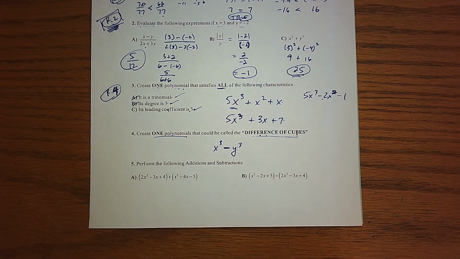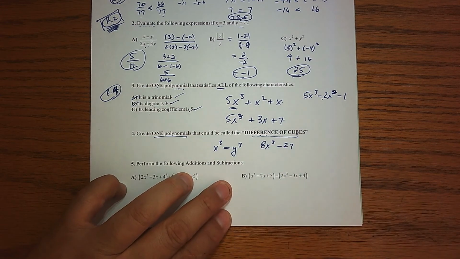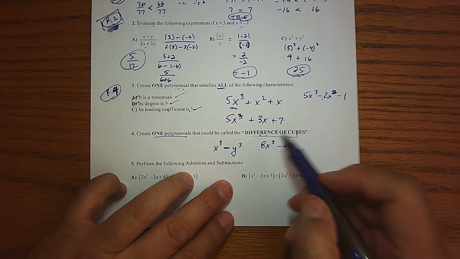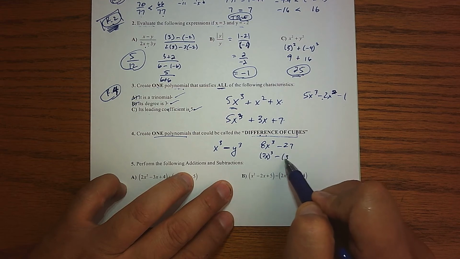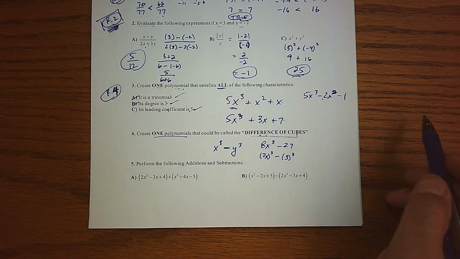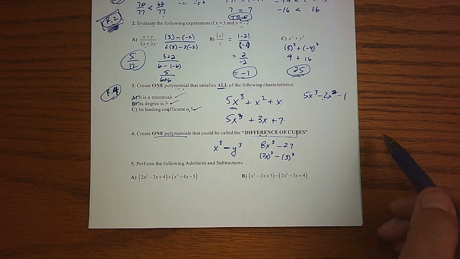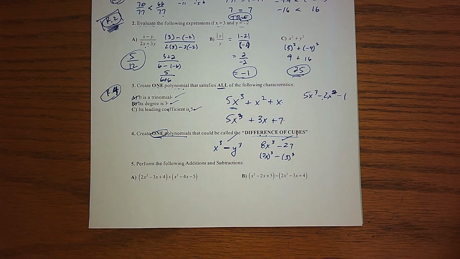Of course, there are many other answers, because we could also have x cubed minus 27. That's also a potential answer because the first part is the term x being cubed, and the second part is 3 being cubed. So I have the difference of 2 things being cubed. I'm pretty sure as you're sitting there at home watching this, you can come up with so many more. I only asked for one. So we're talking about a difference, a subtraction of 2 things being cubed. Some good terminology there.